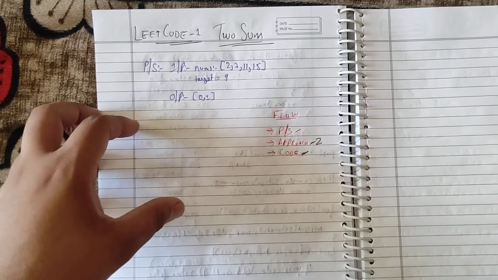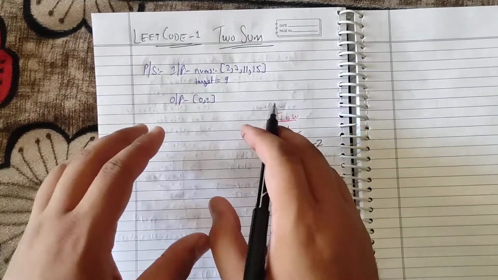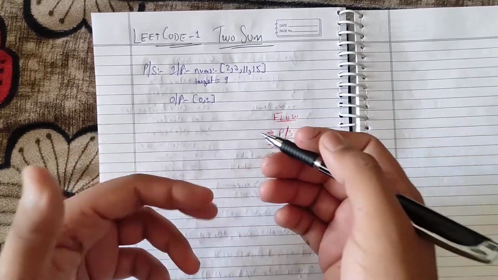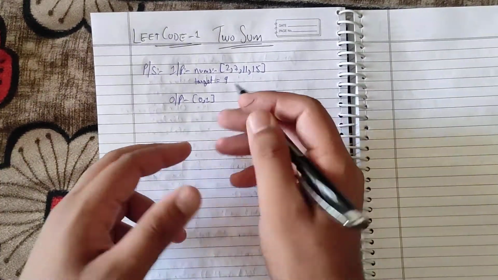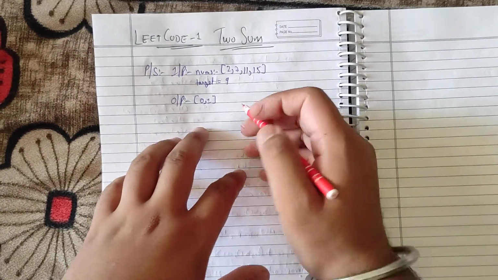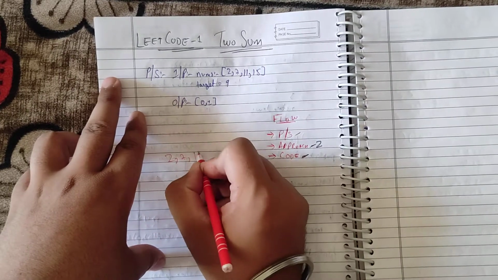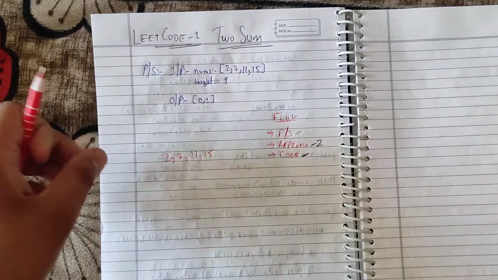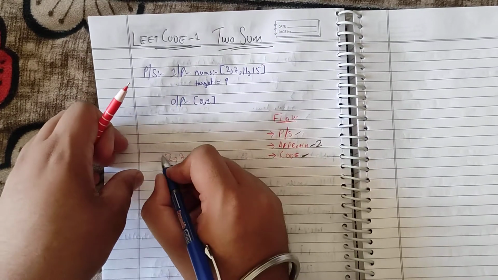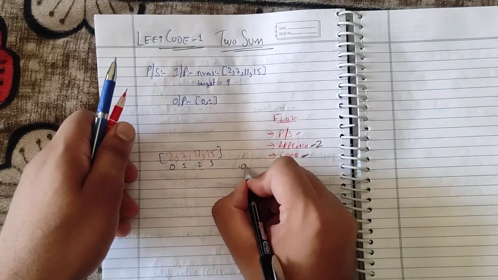What the problem statement is saying is, we are given an array of integers nums, and we have an integer target as well. I have to return the indexes from which I will get my target. For example, I have 2, 7, 11, and 15. Their indexes are 0, 1, 2, 3. And my target is 9.